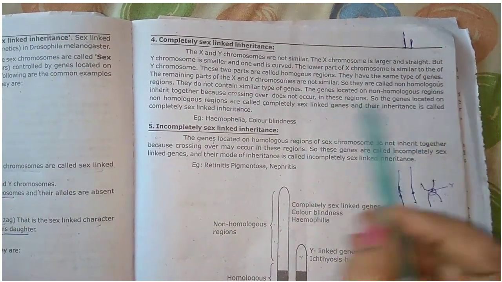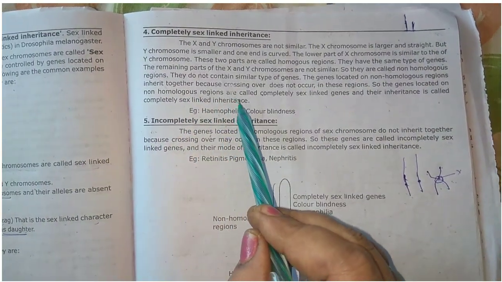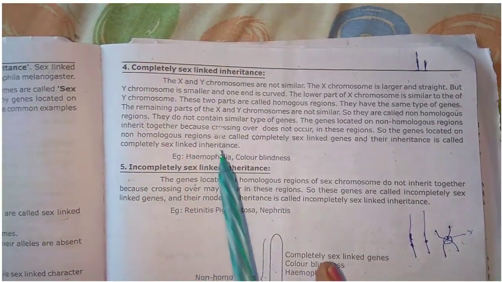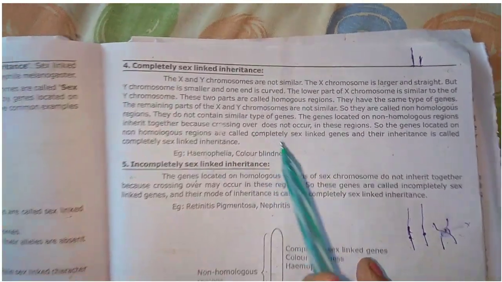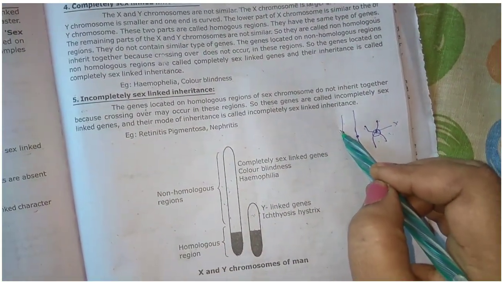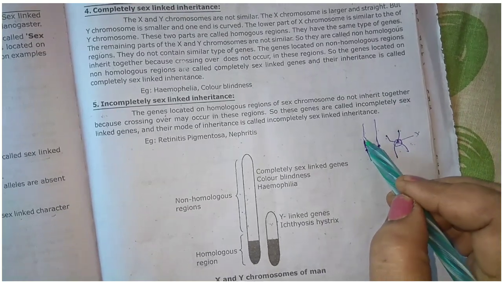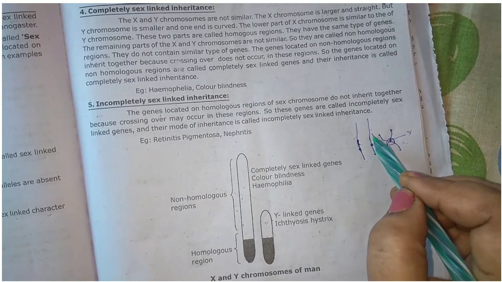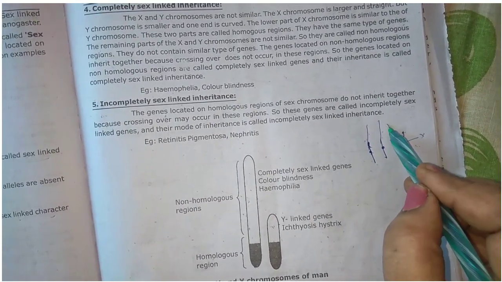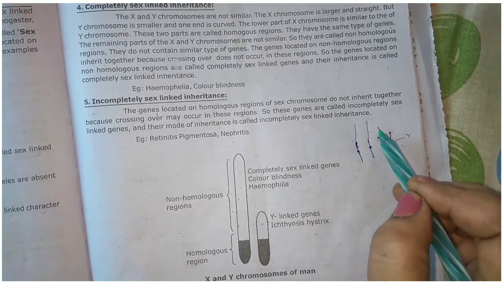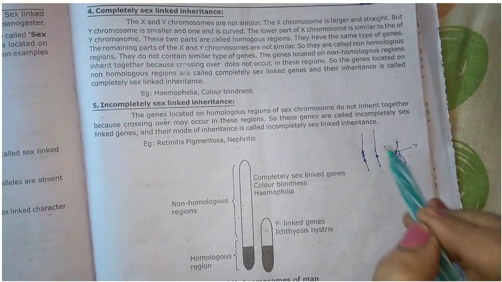So the genes located on the non-homologous regions are called completely sex-linked genes, and their inheritance is called completely sex-linked inheritance. Understood here? In the non-homologous regions, different genes are present and crossing over does not take place. That's why the genes responsible for the characters, both characters, are inherited from the parents to their offspring. That's why it is known as complete sex-linked inheritance.